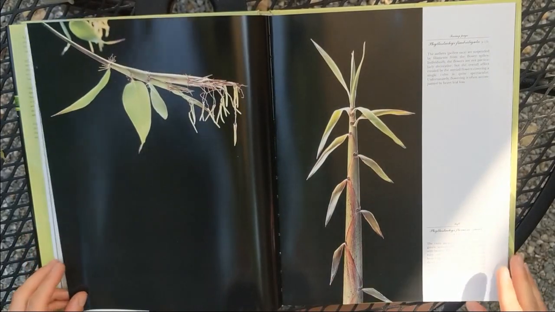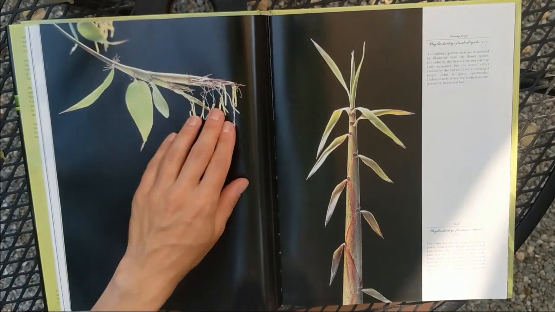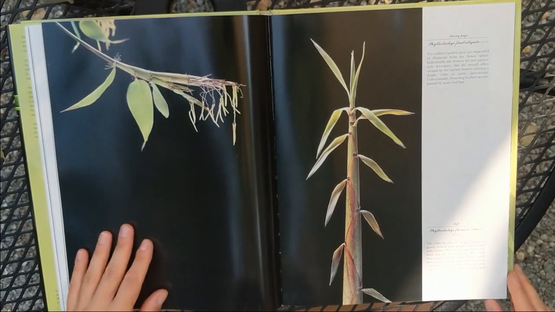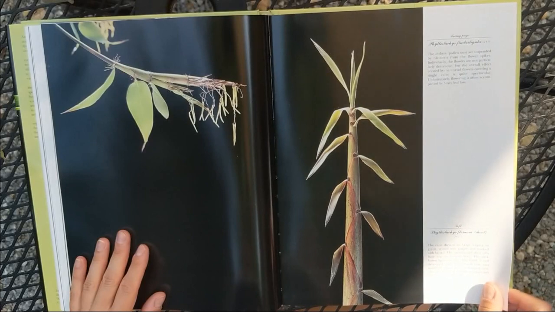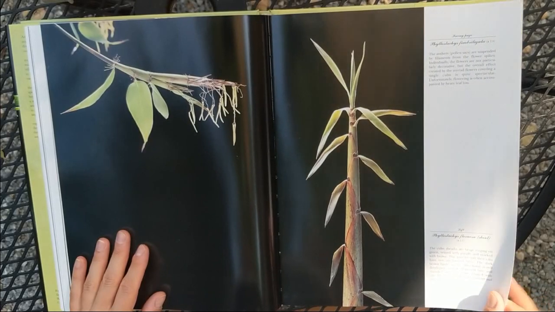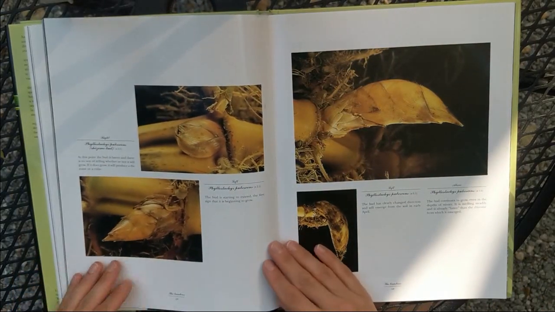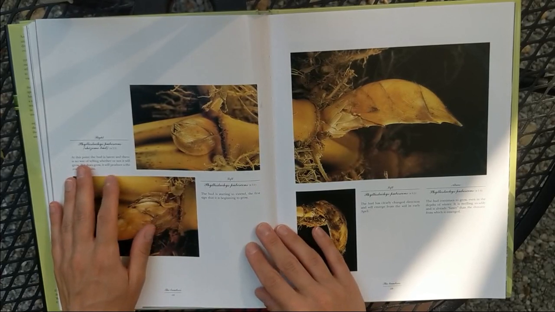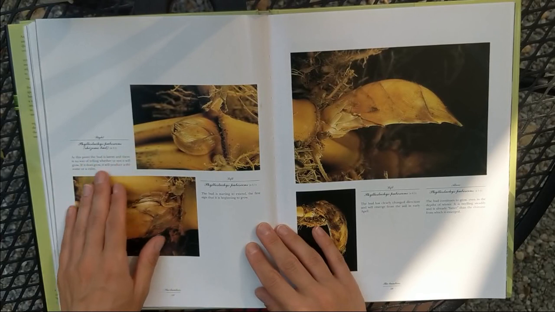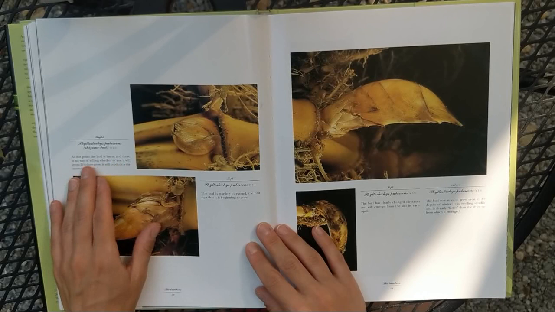Okay, more over here. This one is a weird one, right? These are pollen sacs. Huh. Interesting. Okay, now this is something weird, right? This is Phyllostachys pubescens. At this point, the bud is latent and there is no way of telling whether or not it will grow.